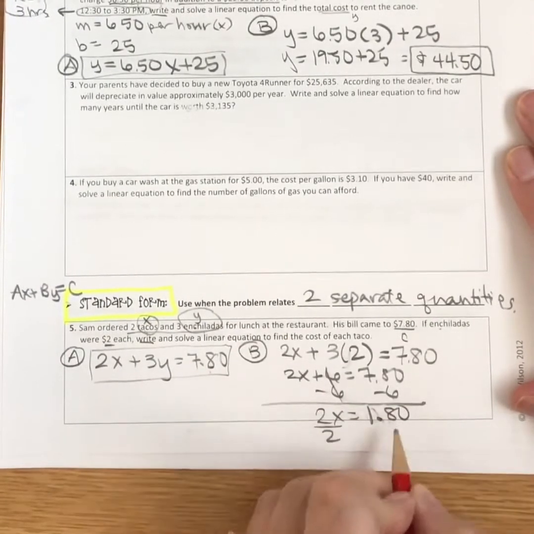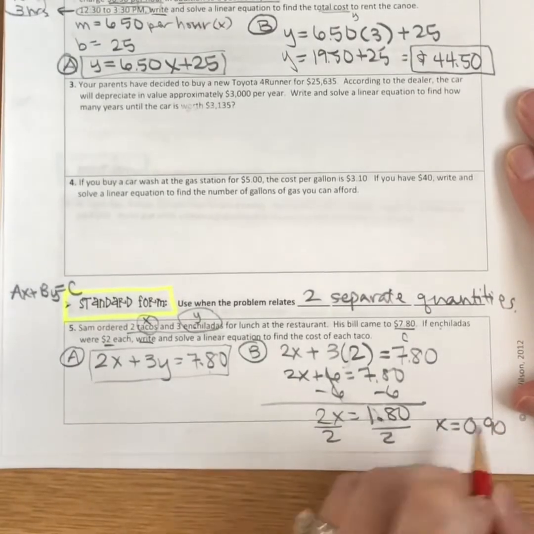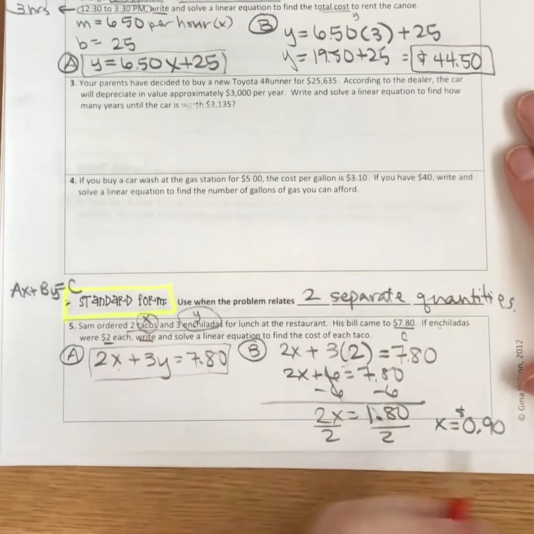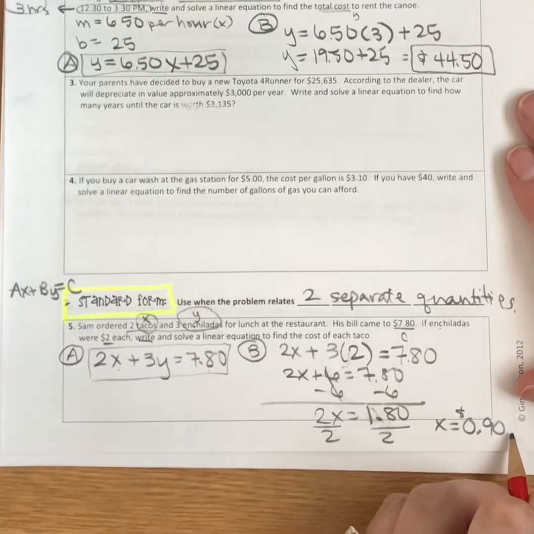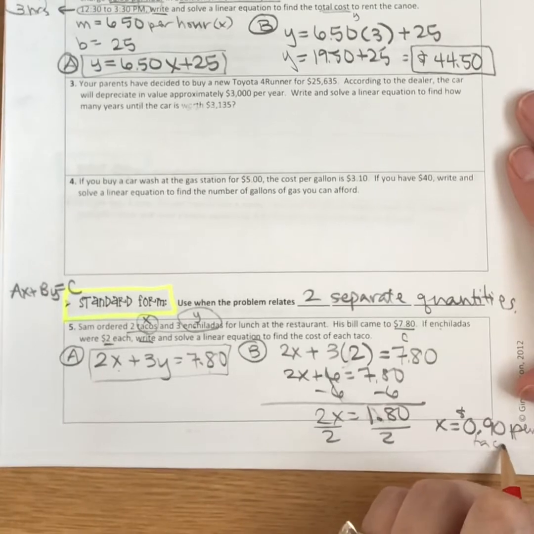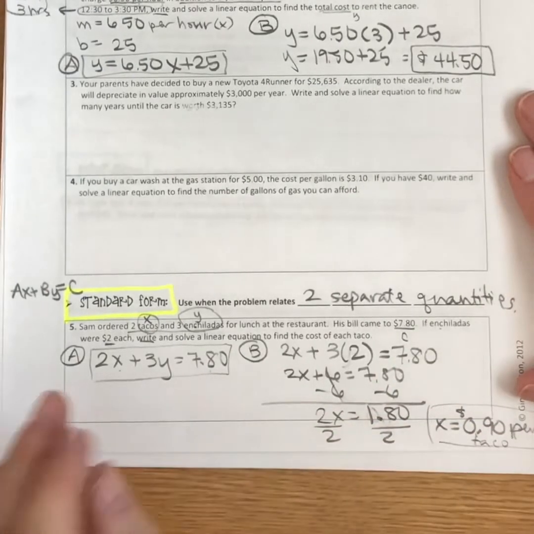So now we just divide by 2. Well, $1.80 divided by 2 is 90 cents. And basically, since X is the tacos, then it's 90 cents per taco. And that's our final answer. Okay.